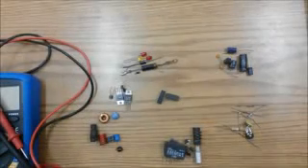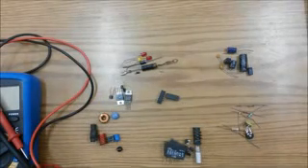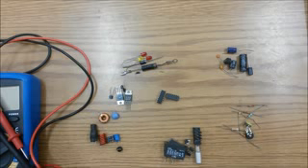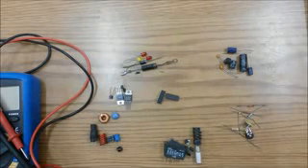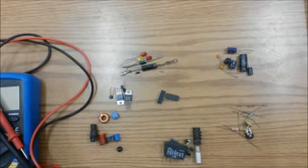Okay, so here we have the very basic electronic components. These are very often found in a wide range of consumer electronics.